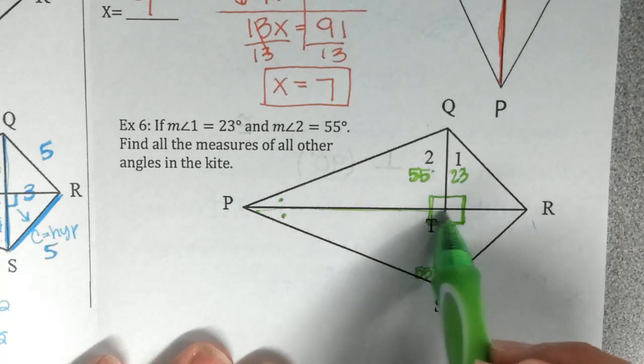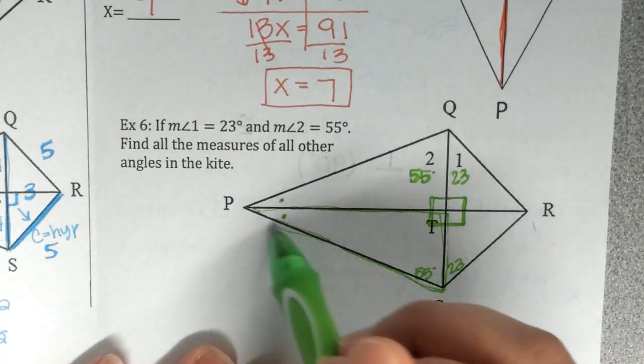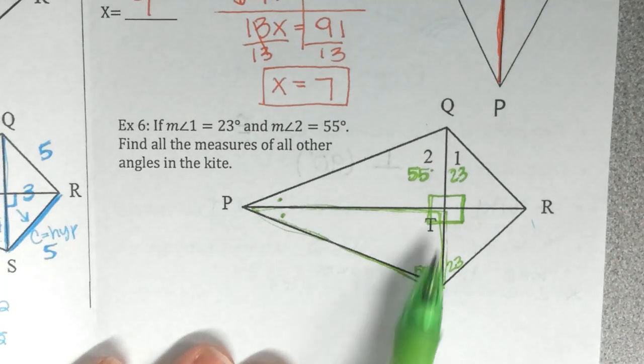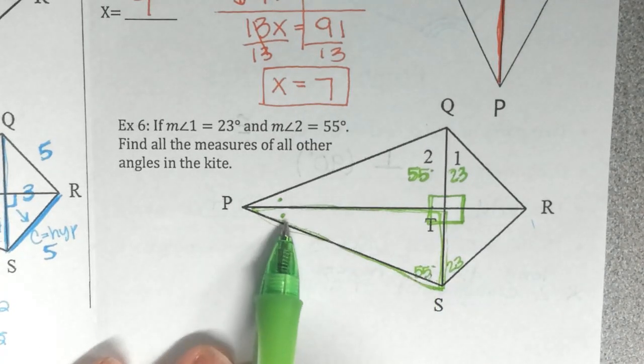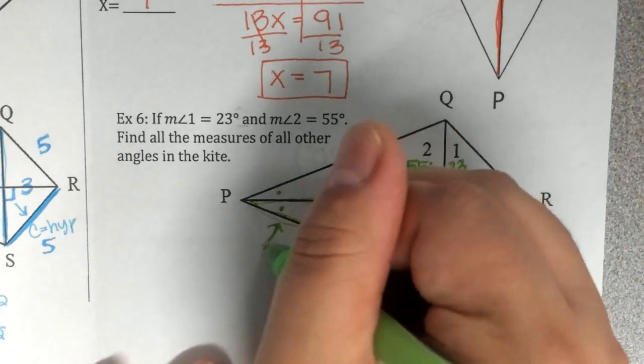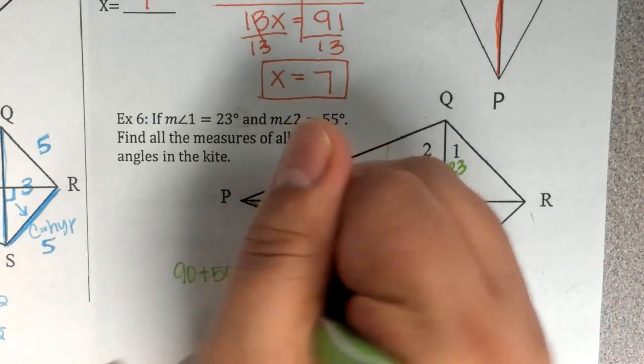Do y'all agree I have a triangle right here? When in doubt, draw a triangle. Find a triangle. I have a 90 and a 55. How do I find that one? You add the 2 and subtract from the 90. So I'm going to do 90 plus 55.